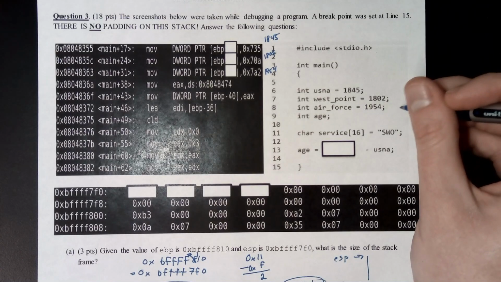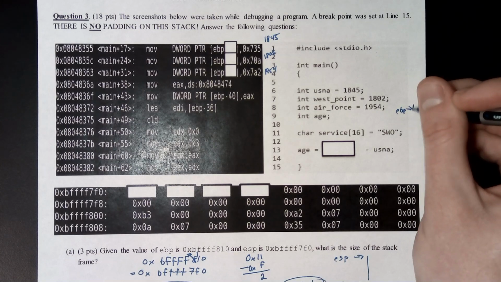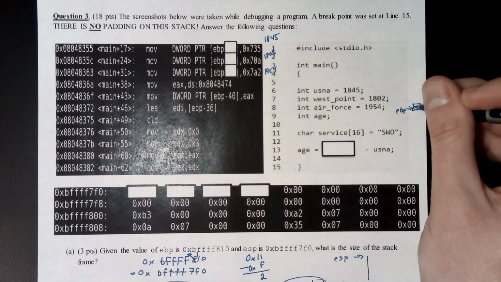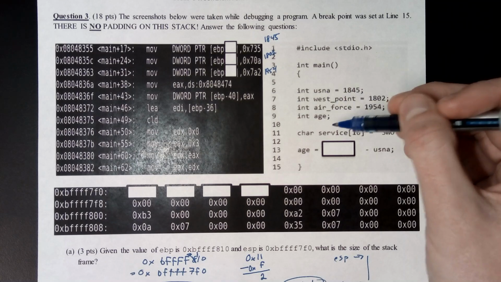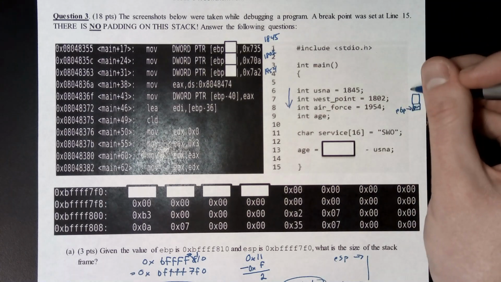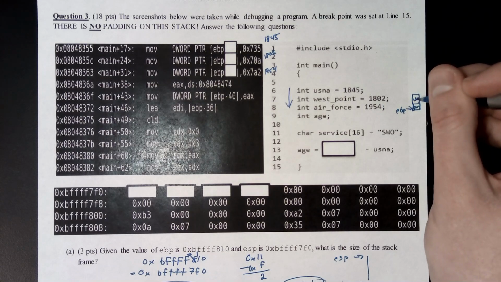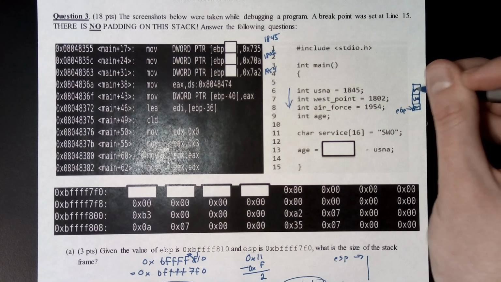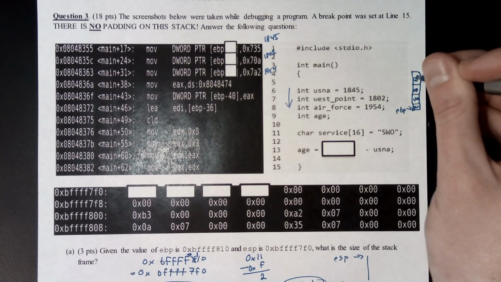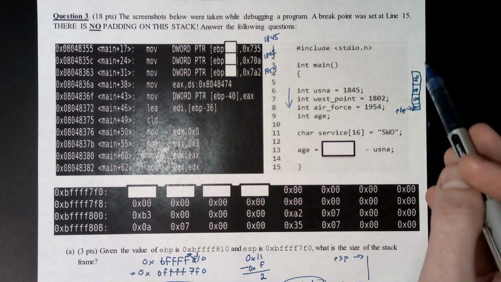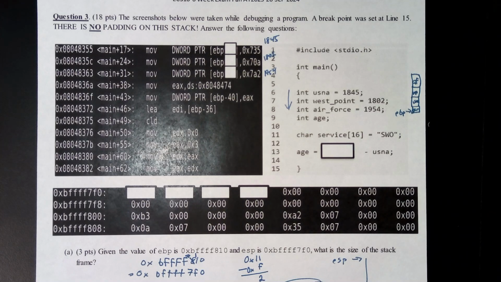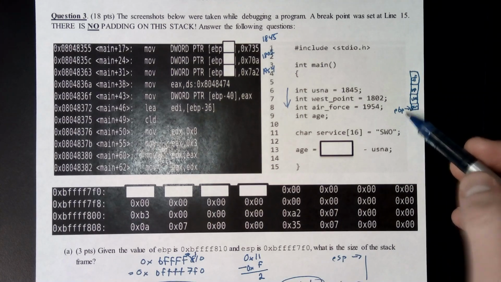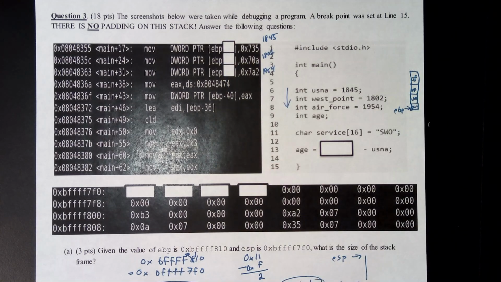Here we want to think about what our stack looks like, right? So we've got EBP pointing to garbage, and if we build our stack from the bottom up as we read top down in our program, we're going to have USNA first on the stack, and then West Point, and then Air Force. This is what our stack should look like in memory. Each of these is an int. And you've seen this a lot in the code in the examples, where we show basically EBP minus some decimal value to get to this.